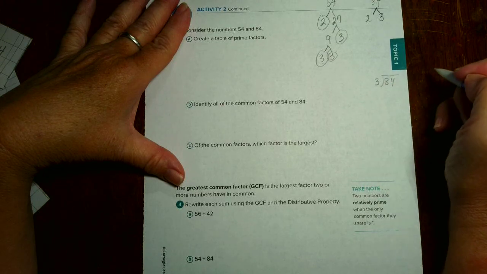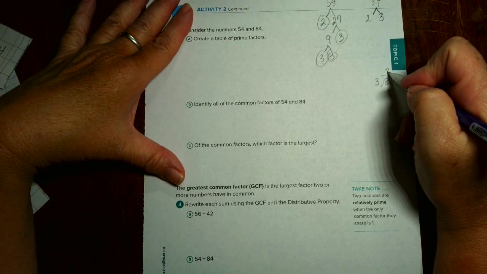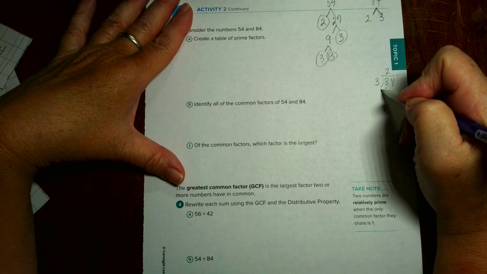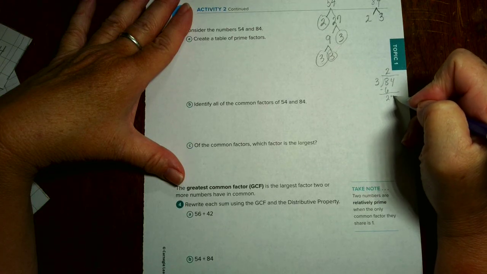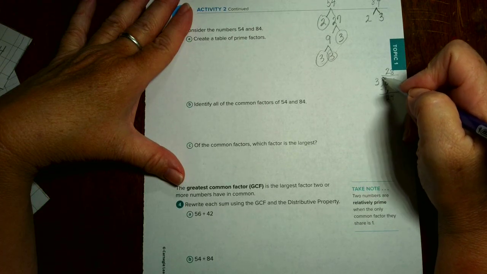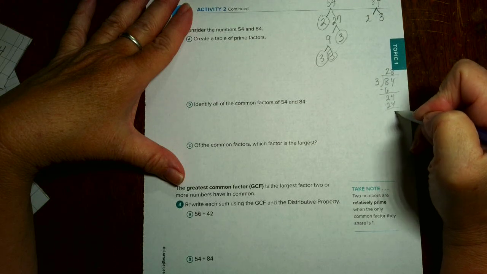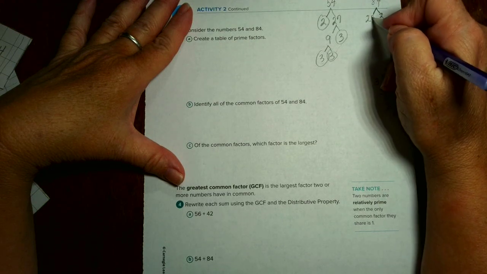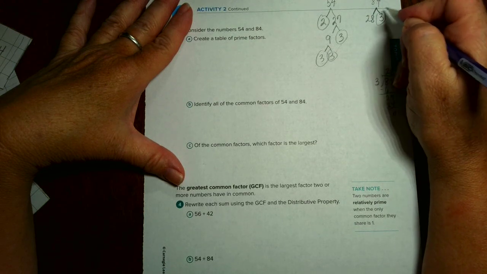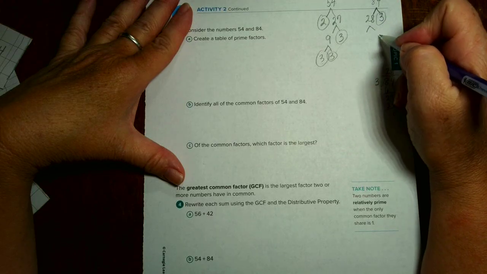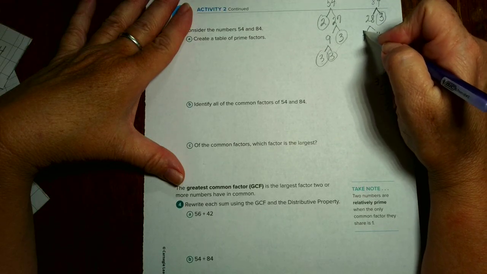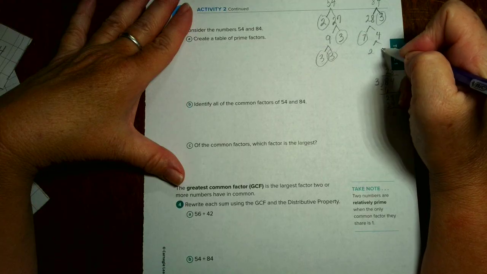Just to review some long division by the standard algorithm. 3 times 2 is 6. Subtract, we get 24. 3 times 8 is 24. So it's going to be 84 and 28. And that is prime. 4 times 7. 7 is prime. 2 times 2.